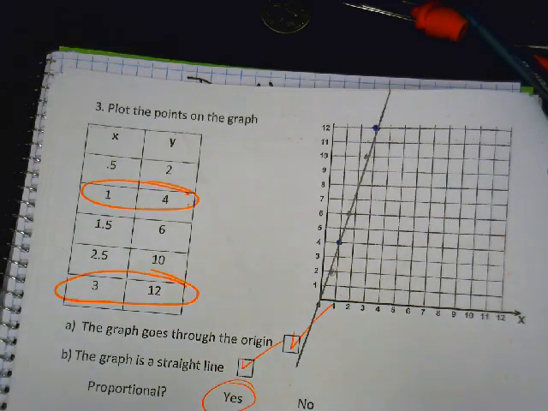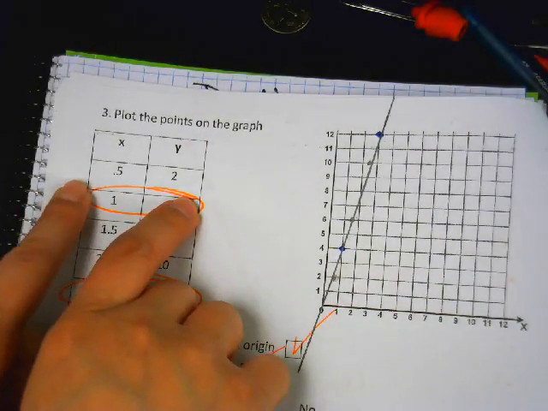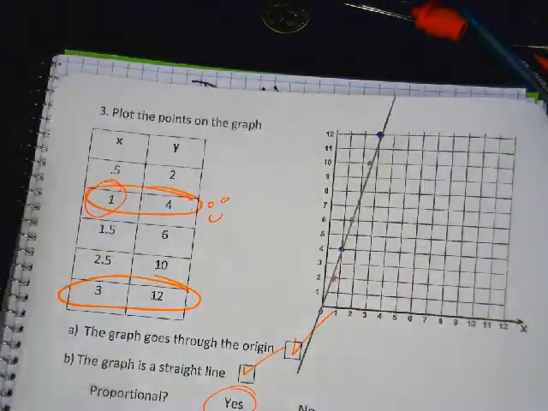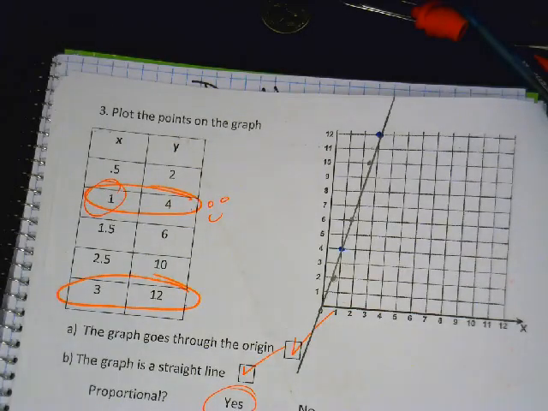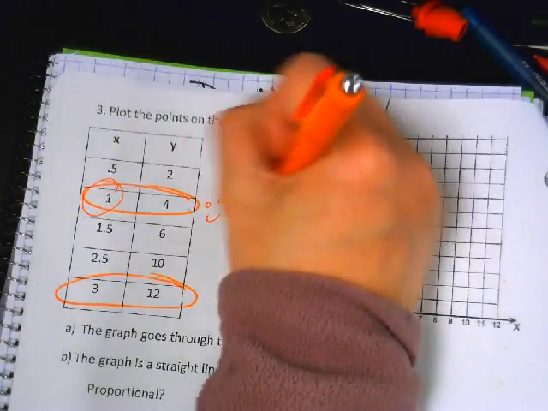Where's the easiest? It gives me the answer. What number do I look for? The 1. Not the first number they give you, because that's how they trick you. You always want to look for the 1. The 1 makes us happy because there's no math involved. So what is y when x equals 1? 4. What does that represent? The unit rate. So y equals 4x.